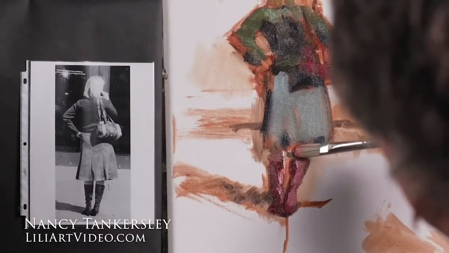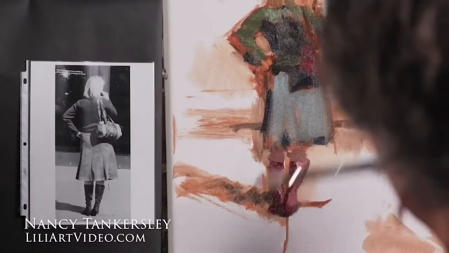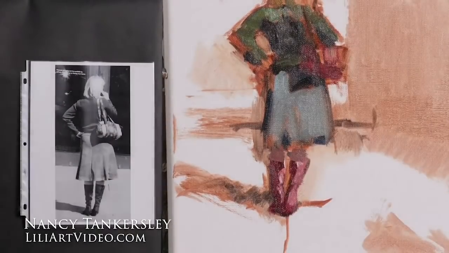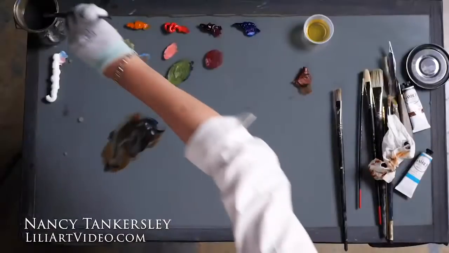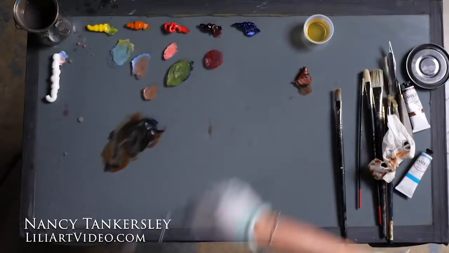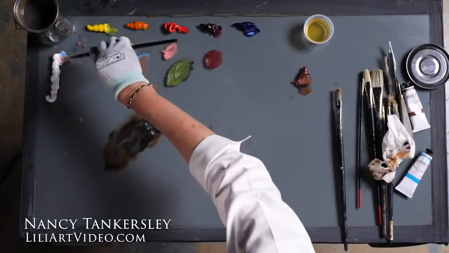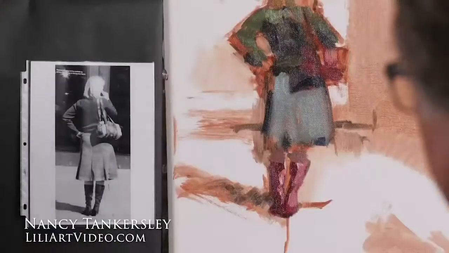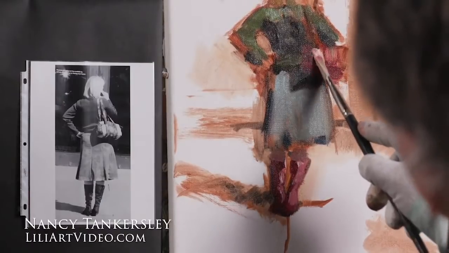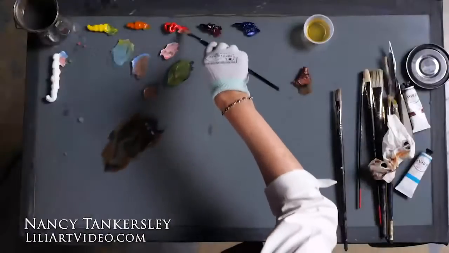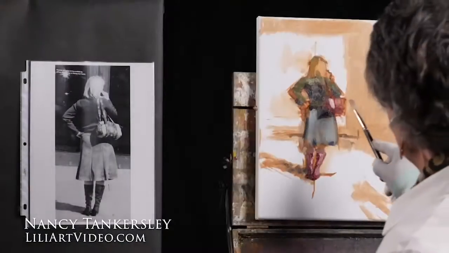Now I'll mix the bright color of the purse. Basically, the purse is like a block or a rectangle, and I'm trying to find the side of it.